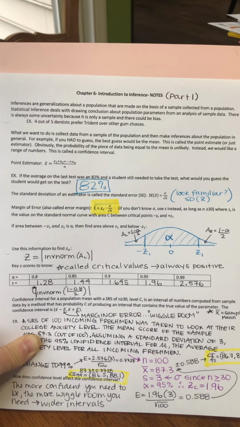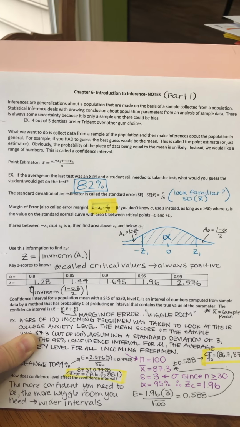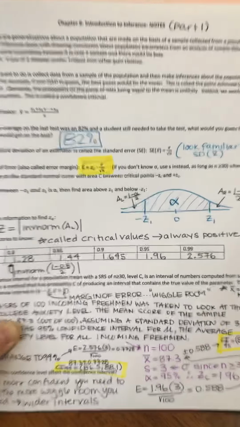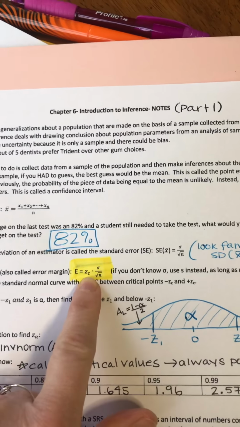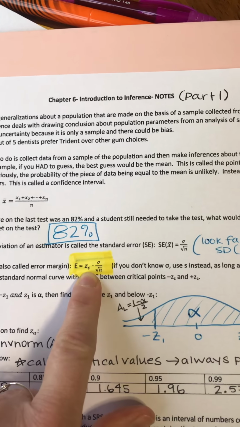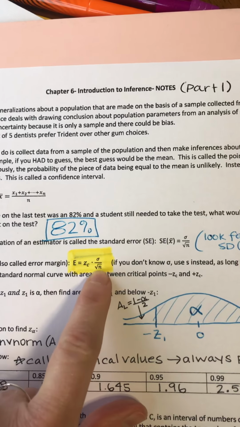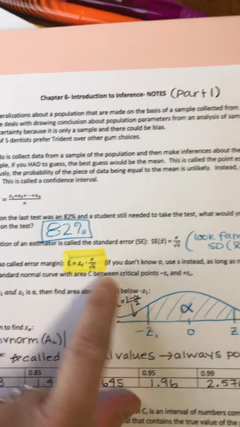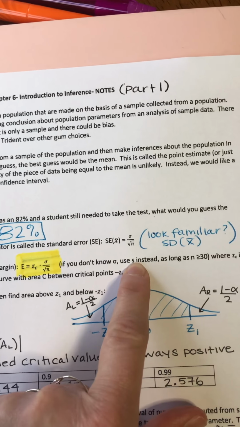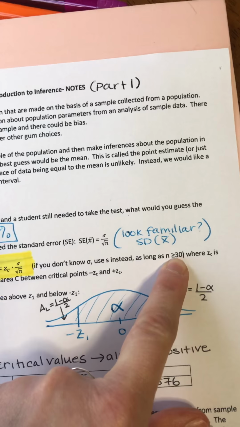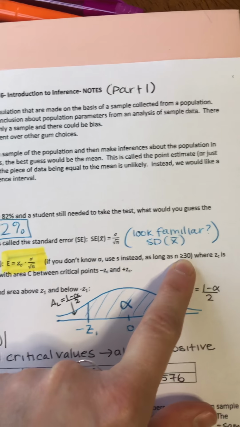Now, what we're going to use to create confidence intervals is margin of error. Margin of error is kind of like the wiggle room. It's how much you can vary from the mean. So the formula for this is z sub c times the standard deviation of the population over the square root of n. And if you don't know the standard deviation, you are allowed to use the sample standard deviation as long as n is greater than or equal to 30. Do you remember that 30 from the last chapter? It's going to be a very important number.